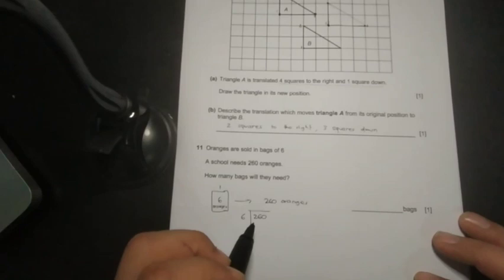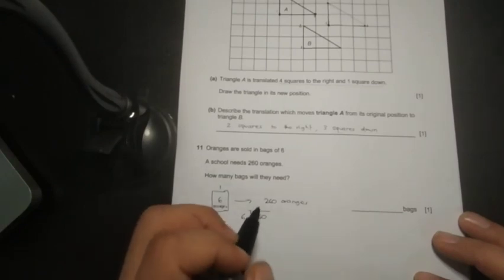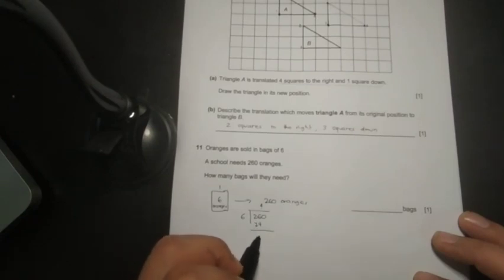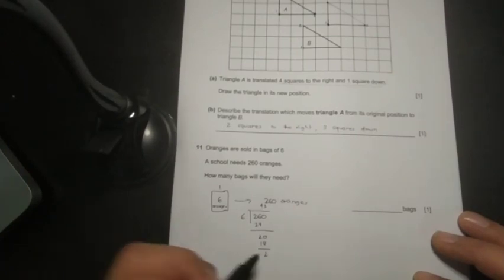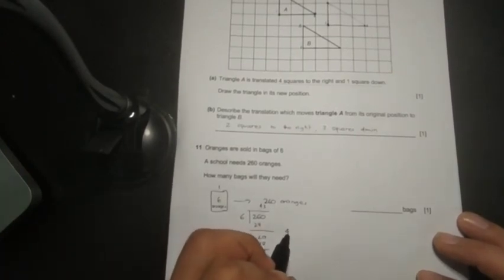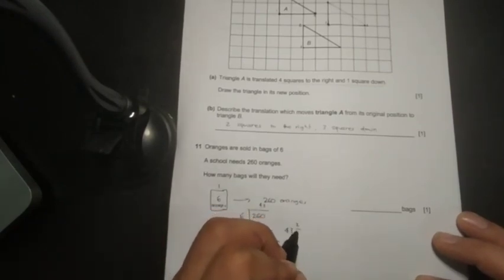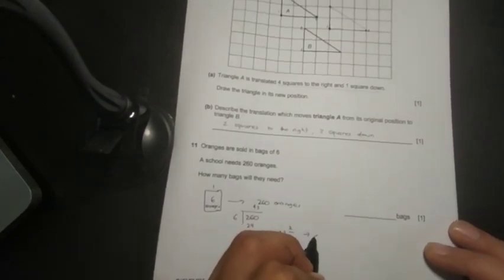So the next thing that we need to do here is to divide. This will be 4, 24, and 2, 23, 18, and 2. Now, what you're going to notice is that the answer will become 43 2 over 6, or we can express it as 43 and 1/3.